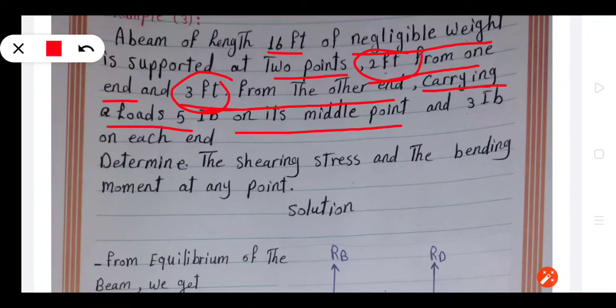It carries a load 5 at its middle point and a weight 3 on each end. So we have 3 weights: 5 at the middle point, and 2 weights equal to 3 at each extreme of the beam. Determine the shearing stress and bending moment.